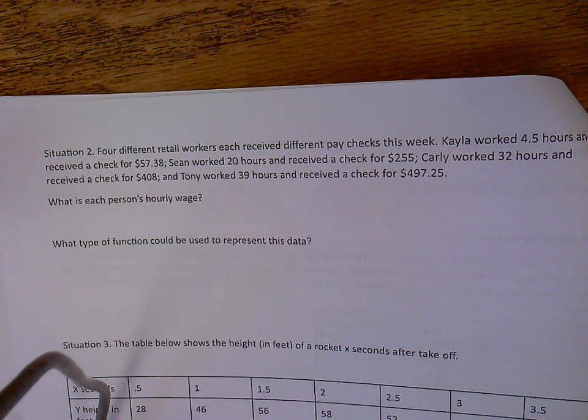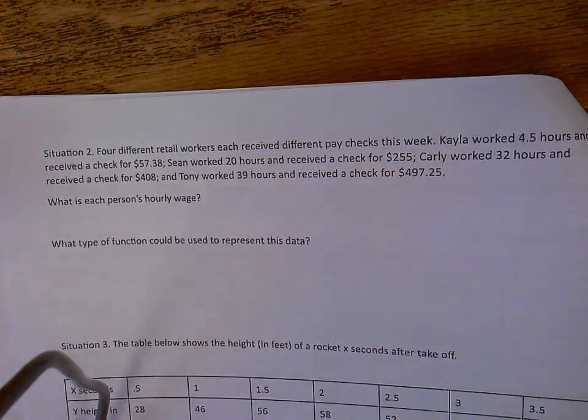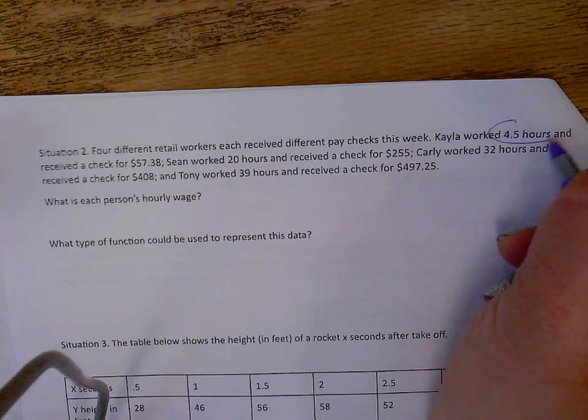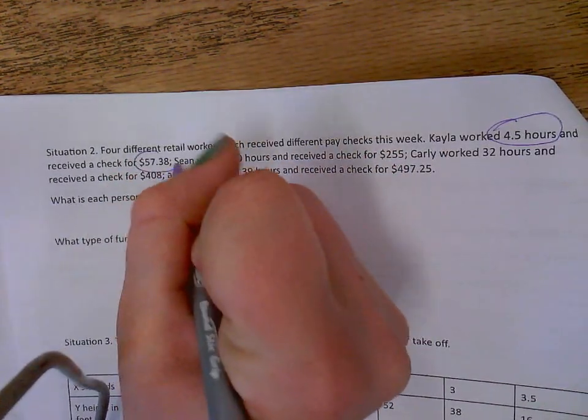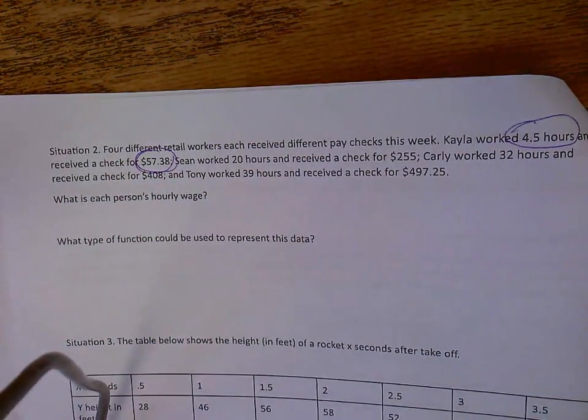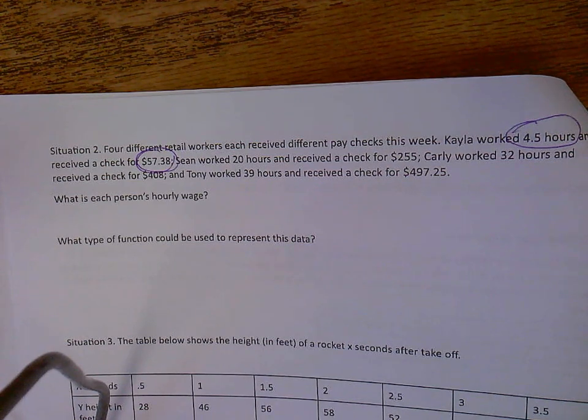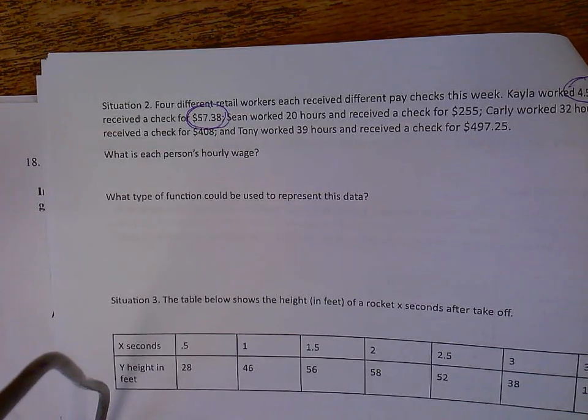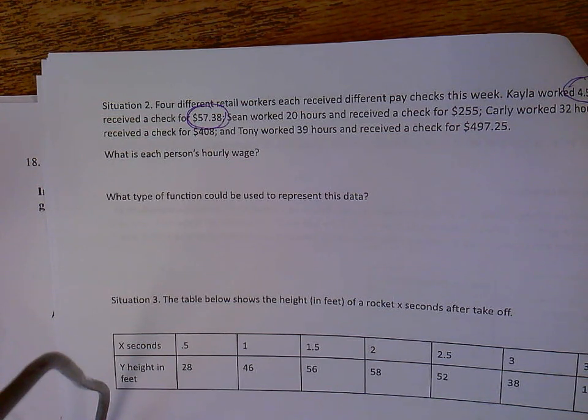We're not graphing it, but if you worked 4.5 hours and you made $57.38, how could you figure out your hourly wage? What would you do to figure it out? Do you guys ever check if your paycheck is correct? Like, I know I worked 20 hours. My paycheck should be, right?